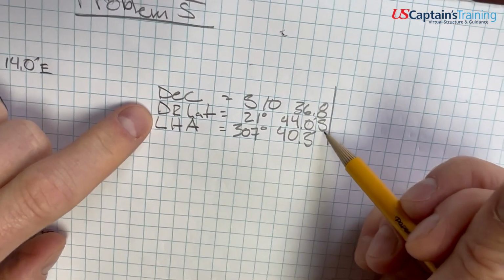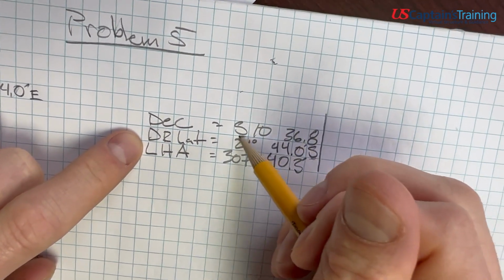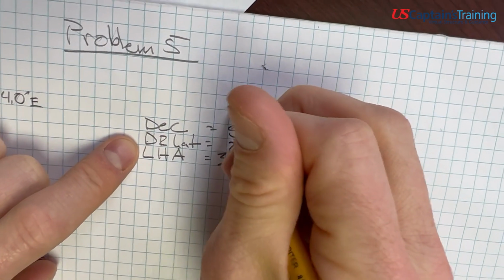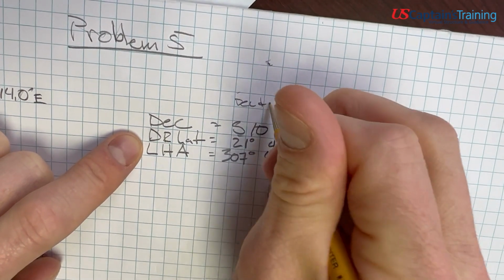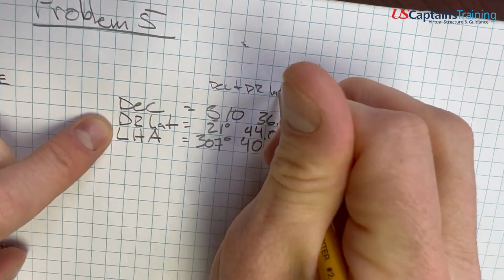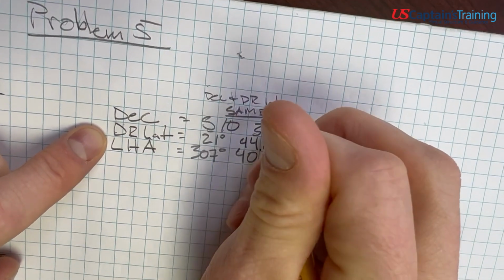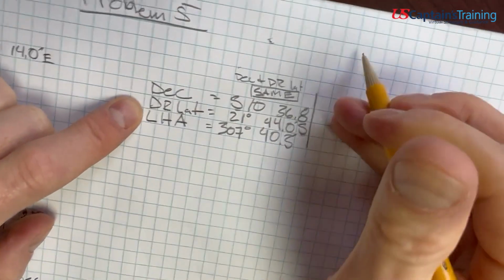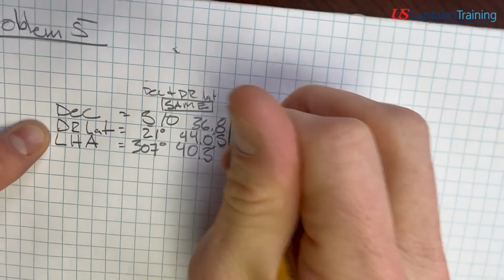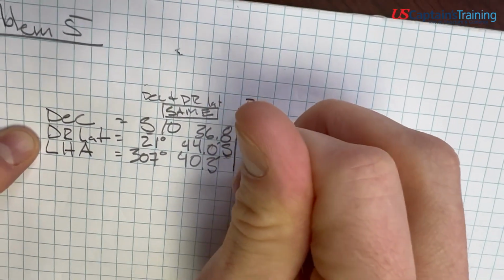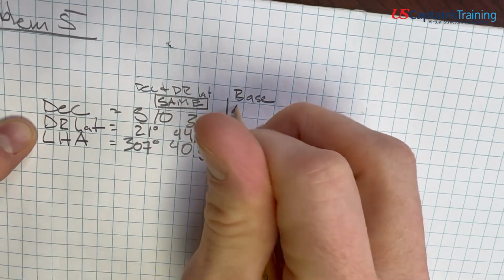Okay. Now we need to say declination and DR latitude are the same. They're both south. So we can say dec and DR lat are same. That is important. And now we need the base argument. They call it an argument.